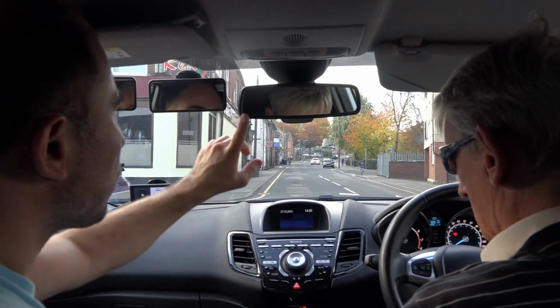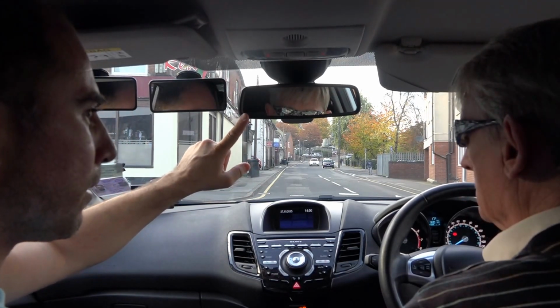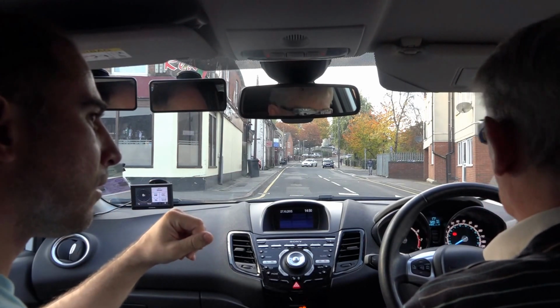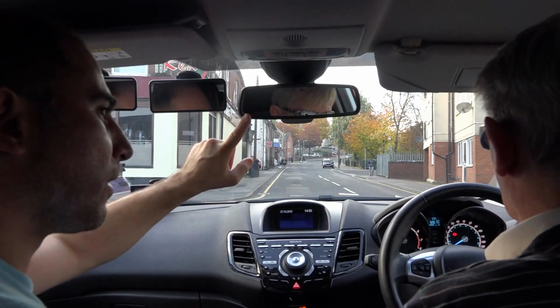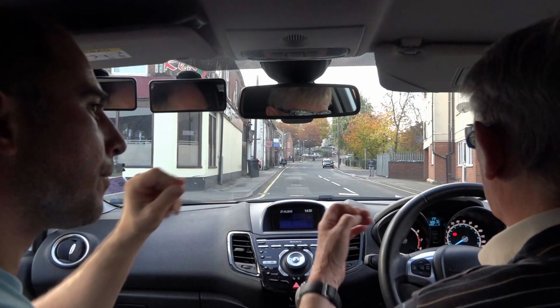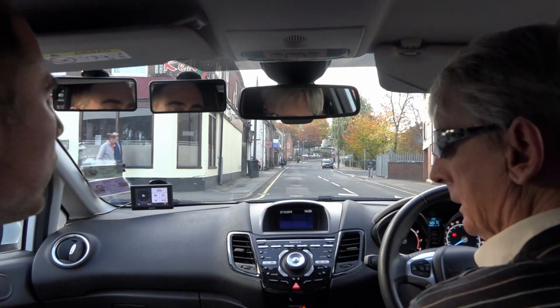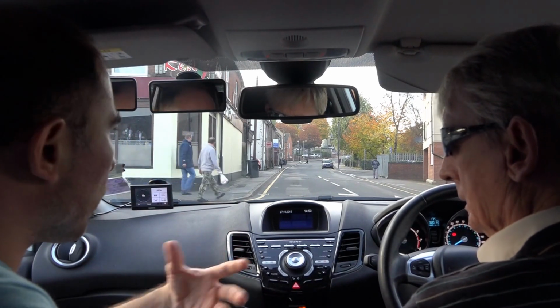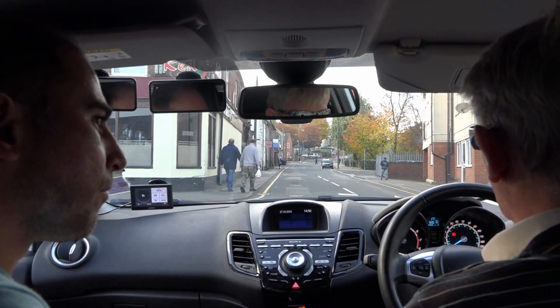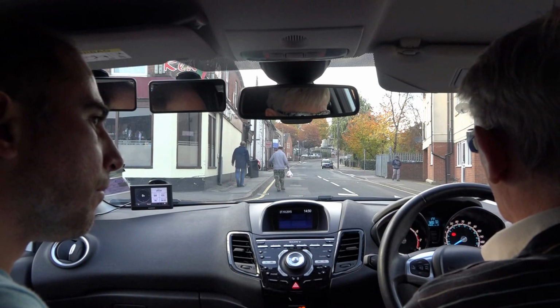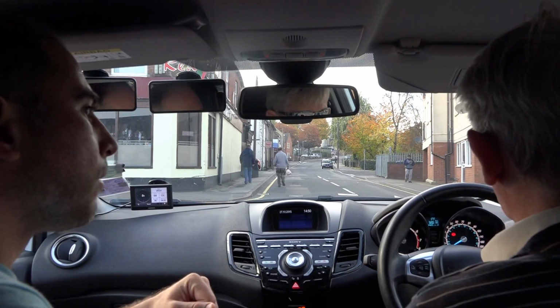Okay. Can you check your interior mirror and tell me if there was anyone coming? No. Okay. When there is someone coming, can you let me know? So I get to the giveaway line, I stop, and then I check. No. On the approach, what would you do when you're approaching a T-junction? When would you check your interior mirror? A lot earlier than I am with these crossroads.